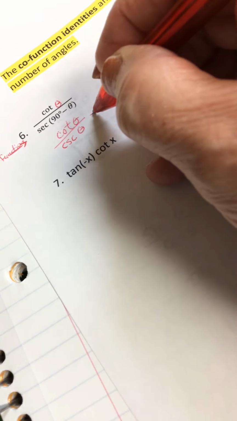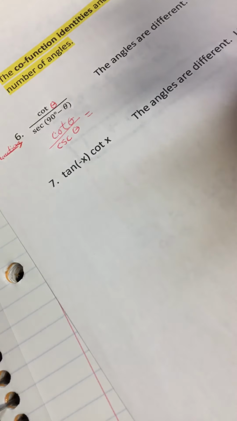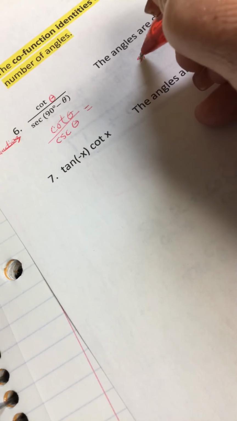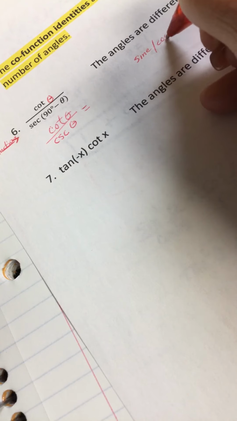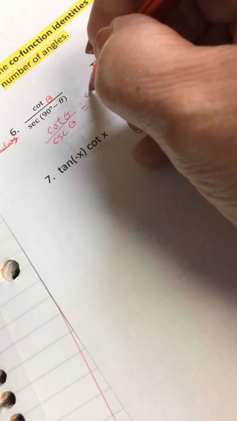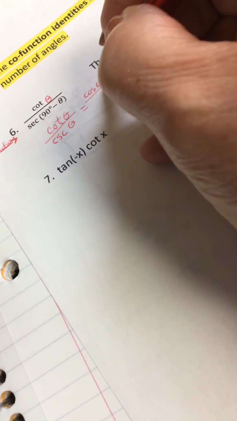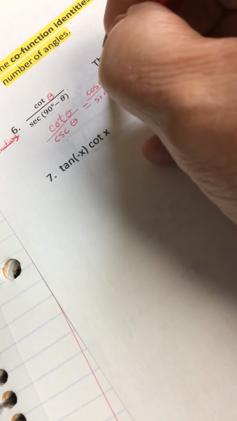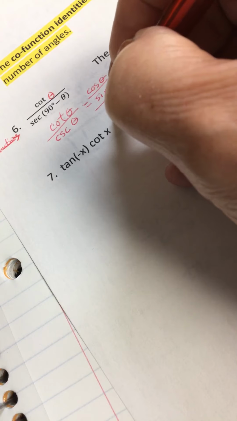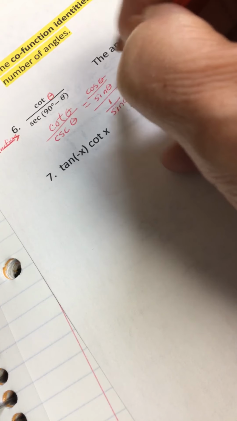Now, I don't know what that is just off the top of my head. So I'm going to write everything in terms of sine, cosine, and see what happens. So cosine over sine makes cotangent, and secant is 1 over sine.